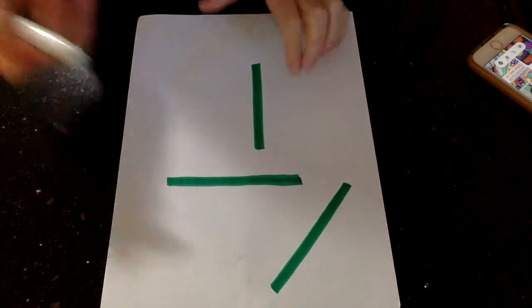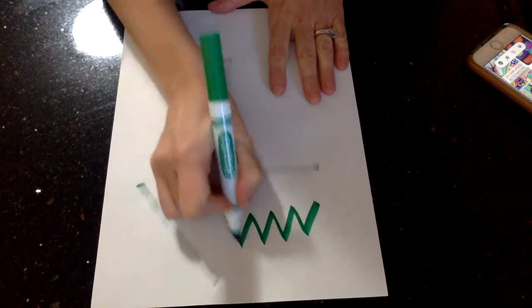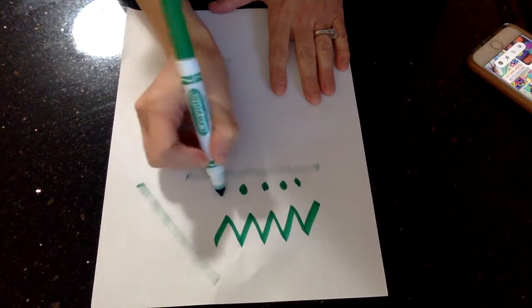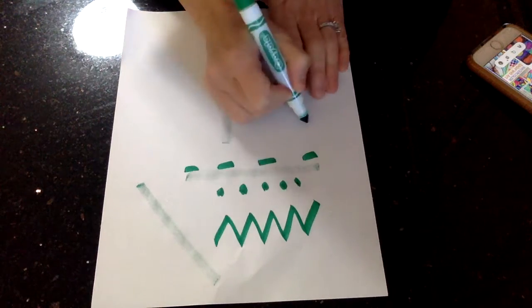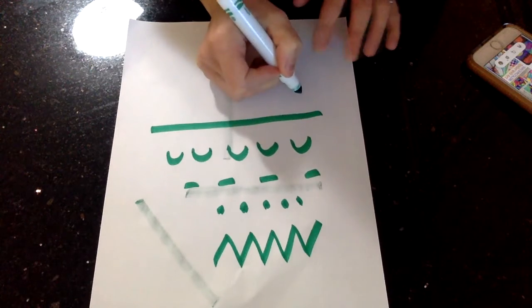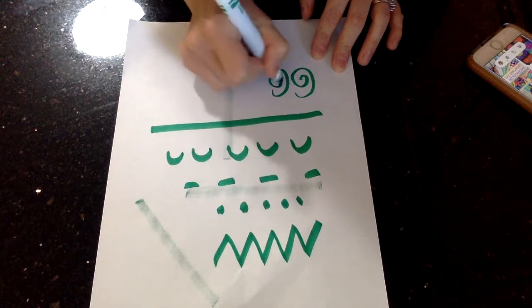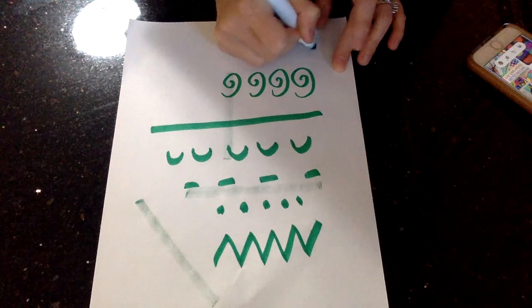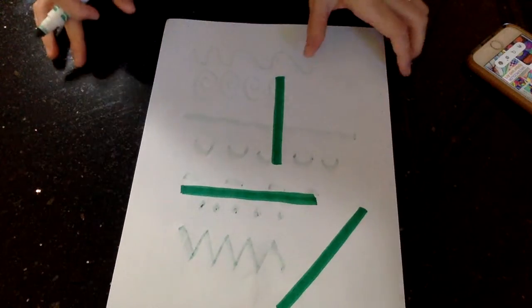In the past, you had lines that you had already known about: zigzag, dotted, dashed, curved, straight, spiral, wavy. All right, we're really going to focus on our diagonal lines today.